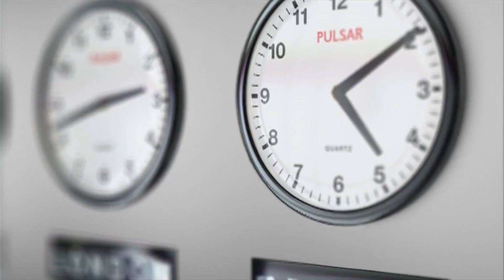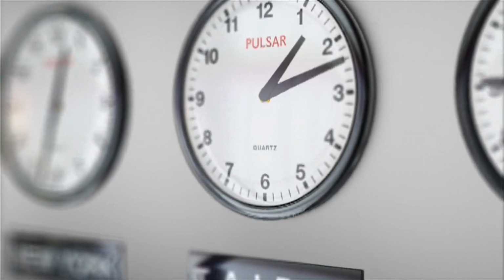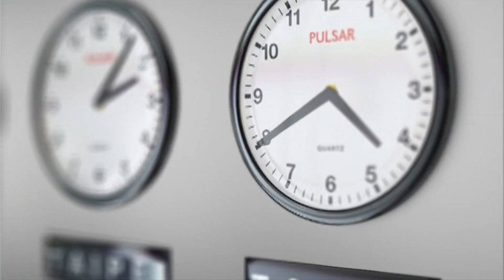Does it really matter if your router has the right time and date? Is it even important in the real world? You bet it is. We're going to take a look at why it's important and how we can have accurate time.